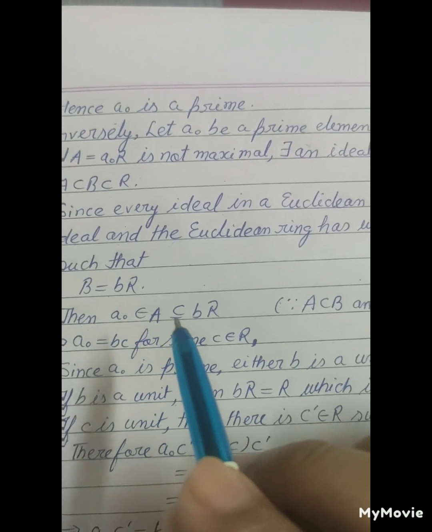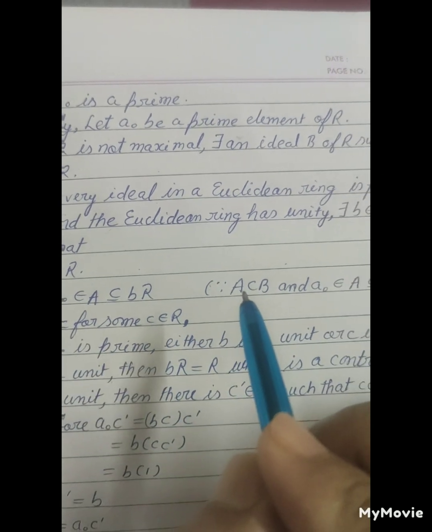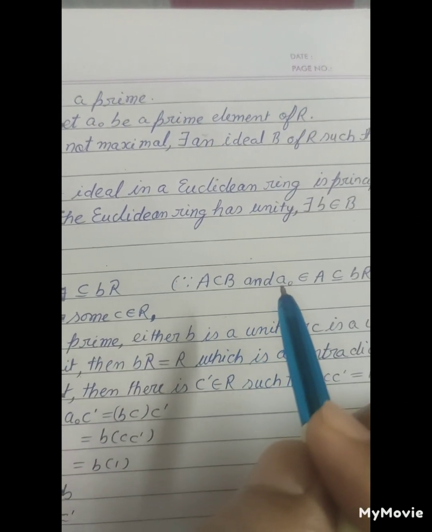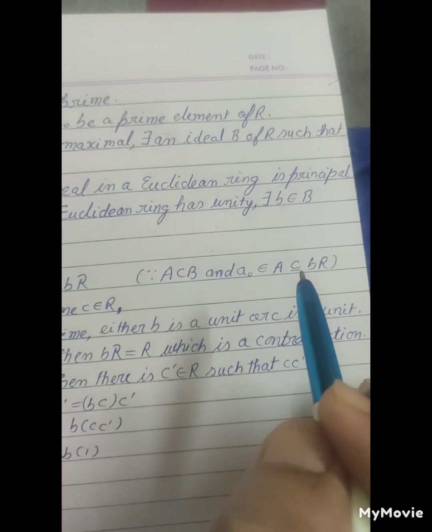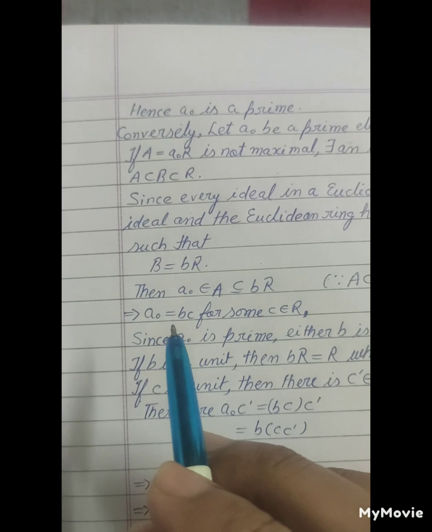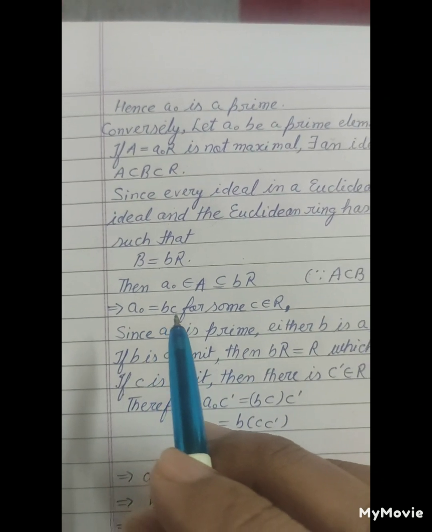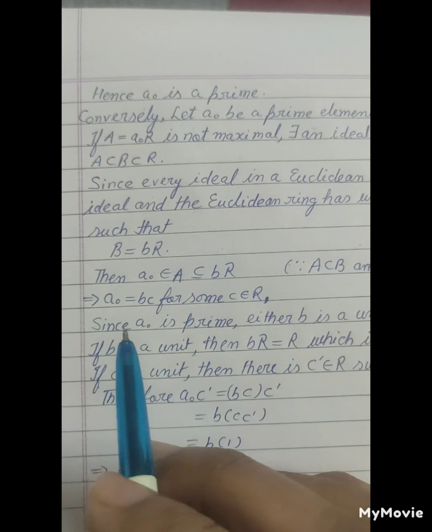Then a0 belongs to A, which is contained in bR because A is a subset of B, which implies a0 equals bc for some c belongs to R.